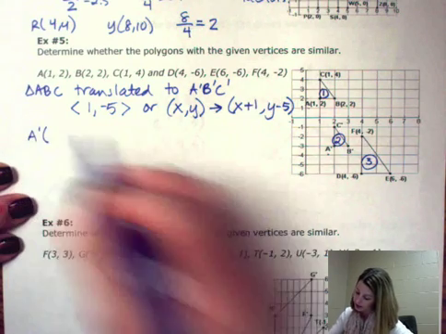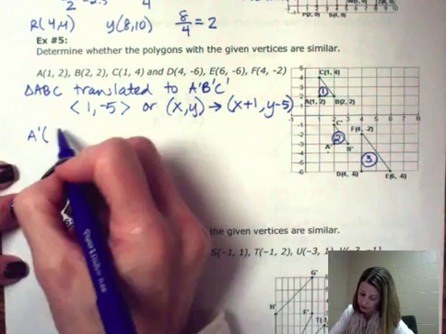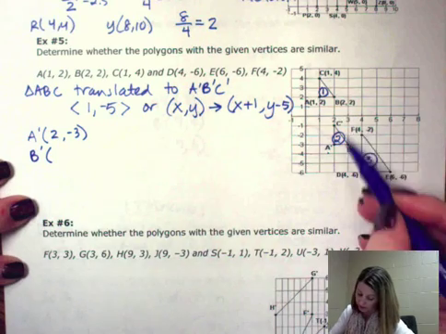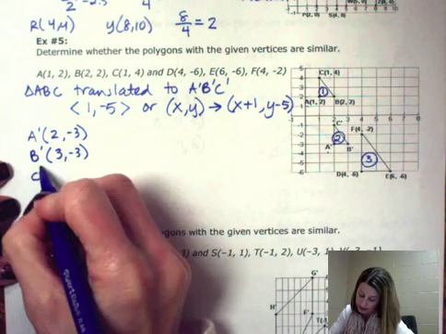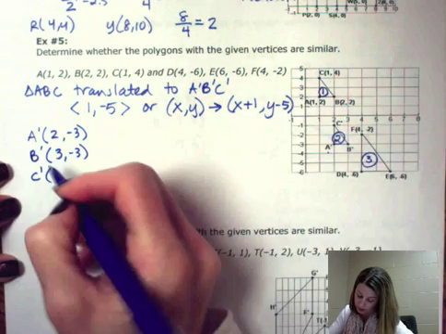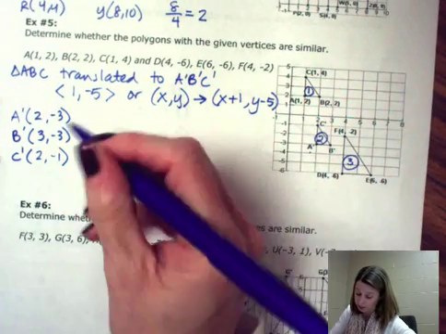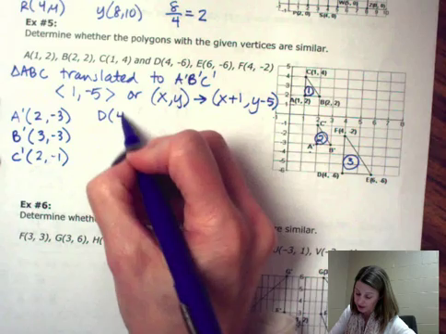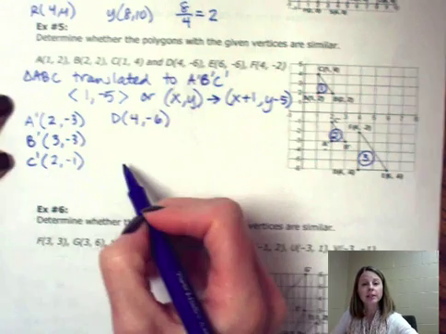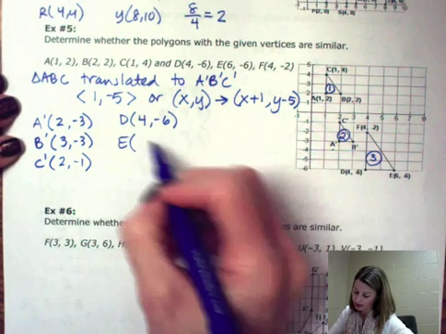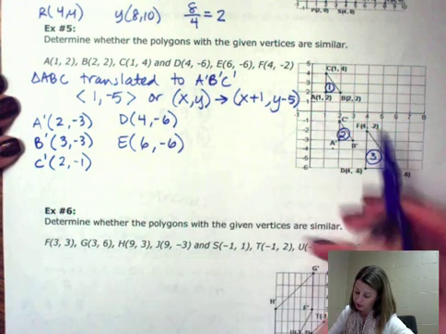We've got A prime at 2, negative 3. B prime is at 3, negative 3. C prime is at 2, negative 1. So I want to see, like I did up here in example 2, are my scale factors the same? A prime corresponds to D. So D is at 4, negative 6. I'm going to write them all out so I can look at the numbers and compare. B corresponds with E, 6, negative 6. C corresponds with F.